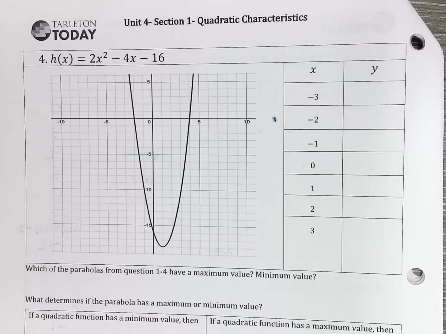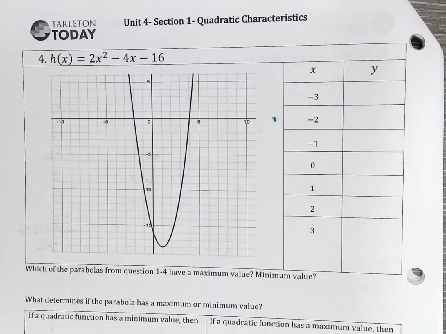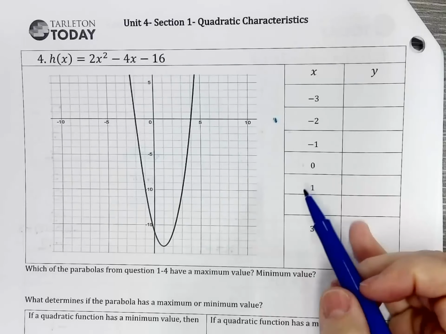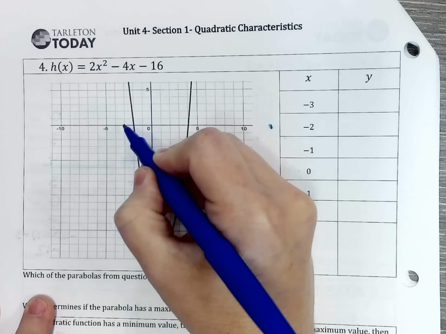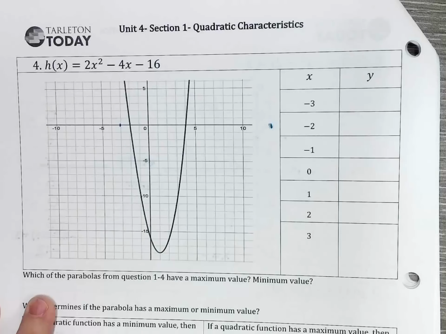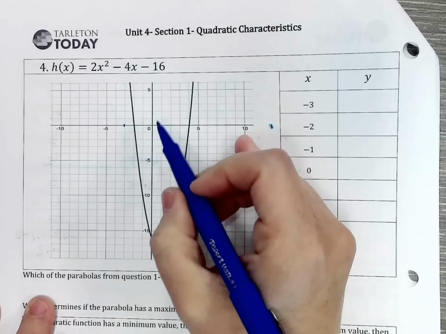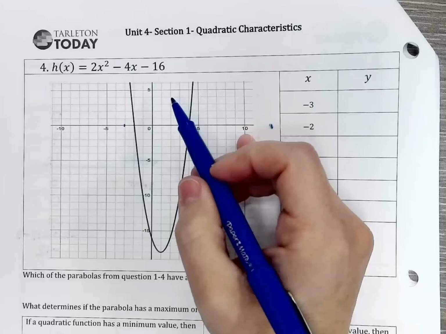Hello again. So this is page 4, example 4. So I'm going to start the same way. So -3, 1, 2, 3. It's a value outside the graph. But here's what I'm thinking.